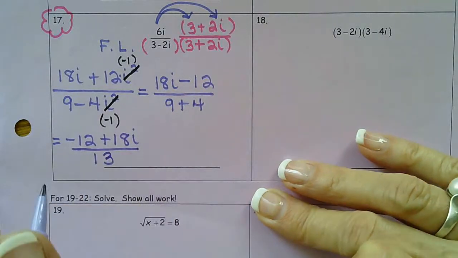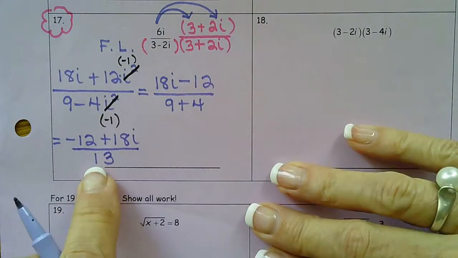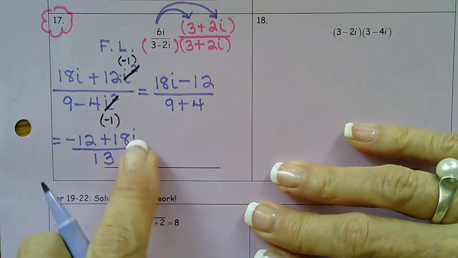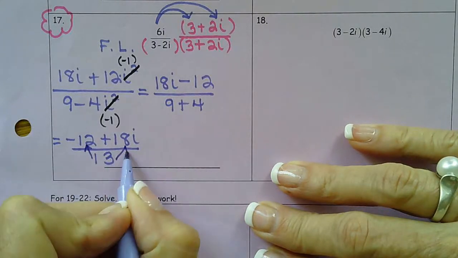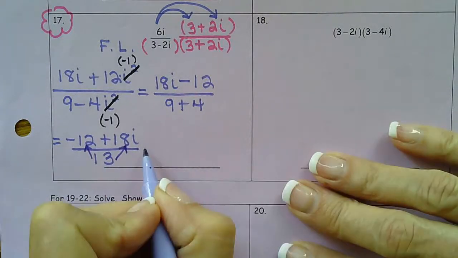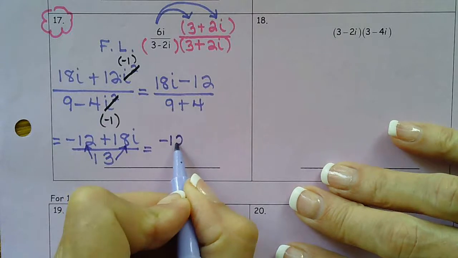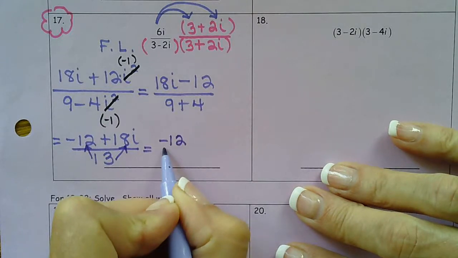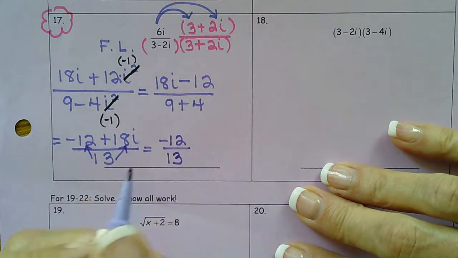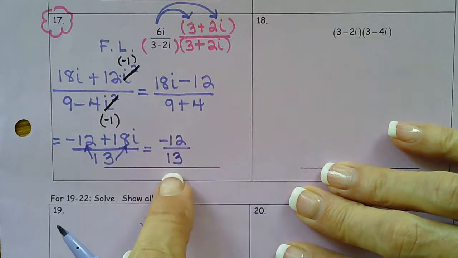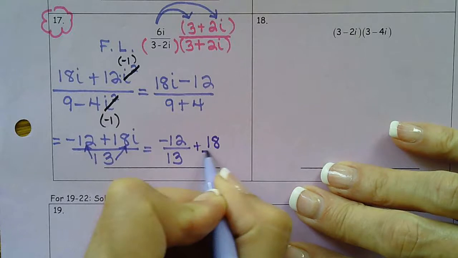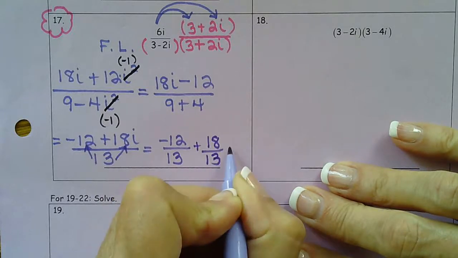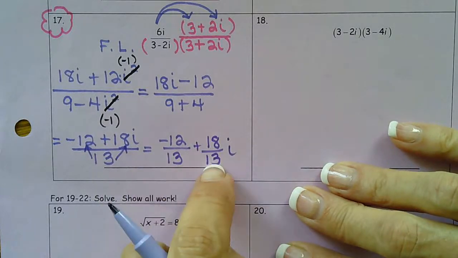So then, as I said, in order to be in standard form, that means the real part has to be first, imaginary part second. So we can't leave it in a fraction. We have to break this into two parts. So our final answer, and to get credit on the test, you do have to have it in standard form, is -12/13 plus 18/13 i. And now it is in a plus bi form.